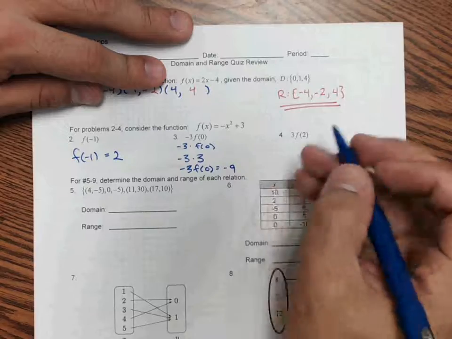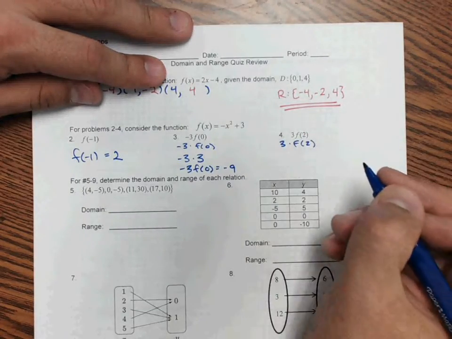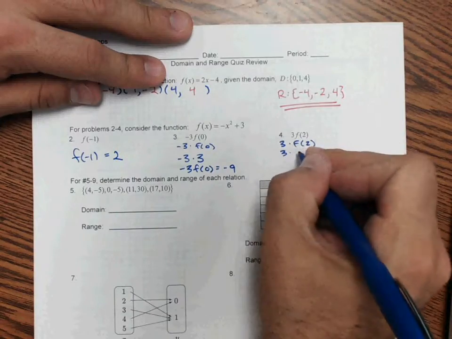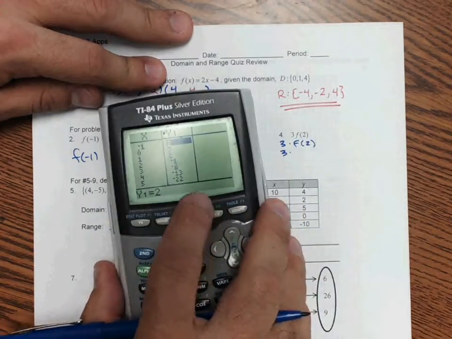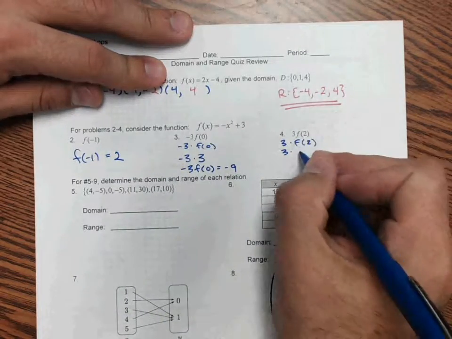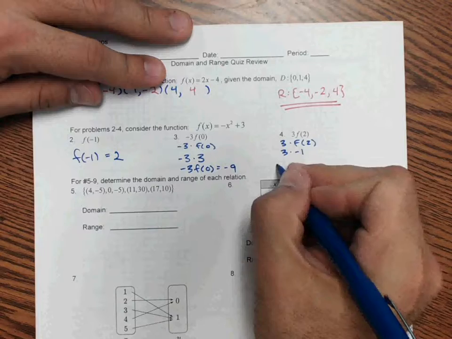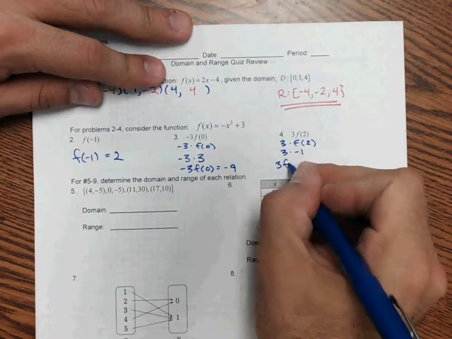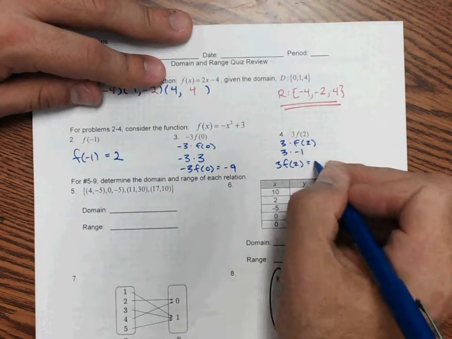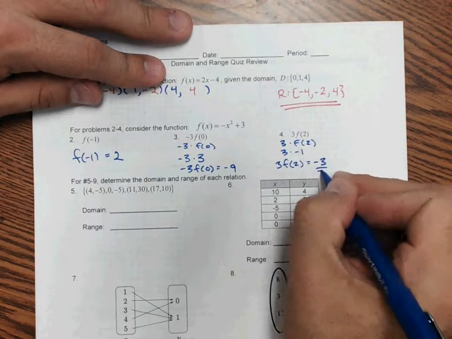Same thing up here. We want 3 times f of 2, which means we need to figure out what f of 2 is. Looking at the calculator again, f of 2 is negative 1. So we're going to multiply those two numbers together and say that 3 f of 2 equals 3 times negative 1, which is negative 3. So these are my answers.